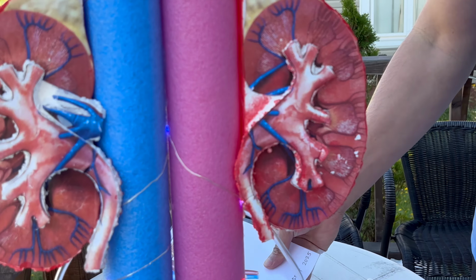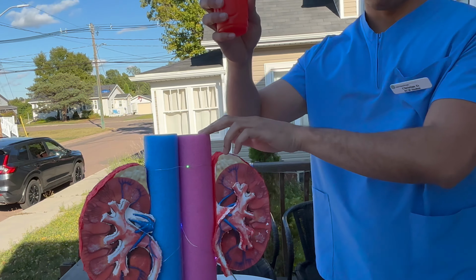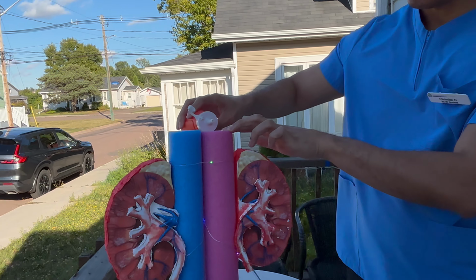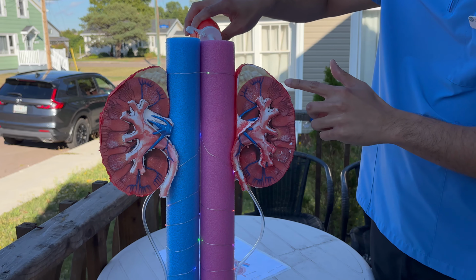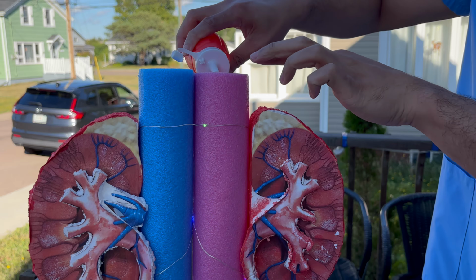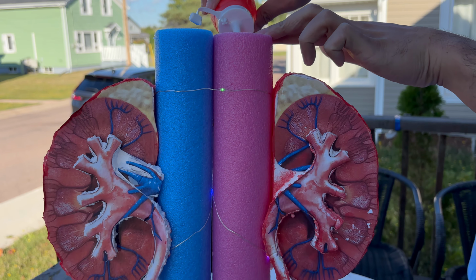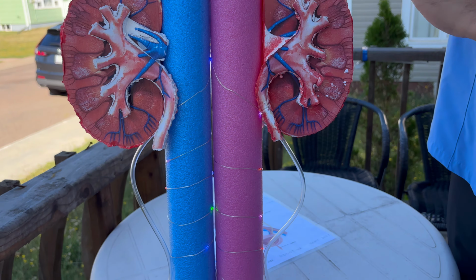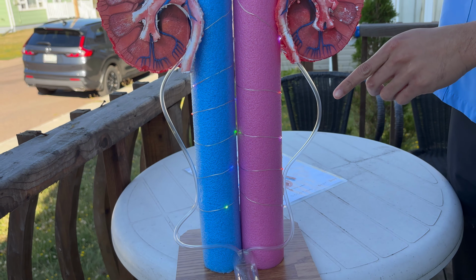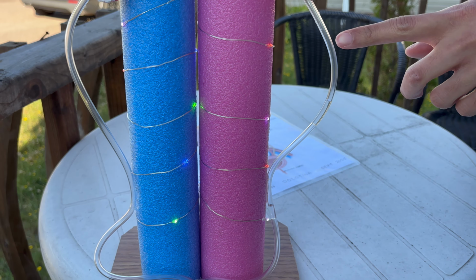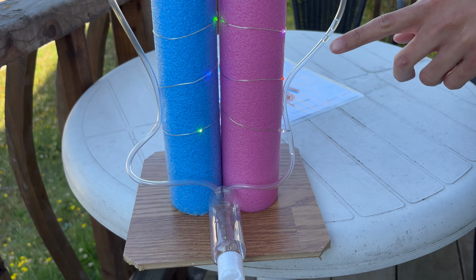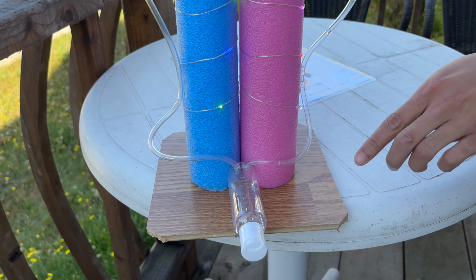So I'll remove this, and imagine this is the blood. Blood will go to the aorta, and the blood will go through the kidneys, and it will filter waste. It will filter the blood, and then the filtered waste will go through the ureters and then to the bladder.